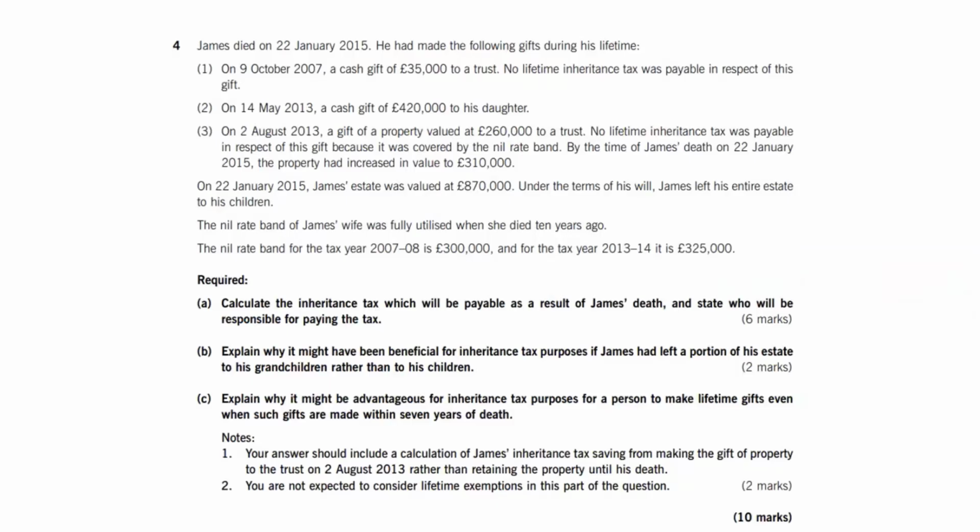James died on 22nd Jan 2015. He had made the following gifts during his lifetime. So on 9th of October 2007, he made a cash gift of 35,000 to a trust. No lifetime inheritance tax was payable in respect of this gift. On 14th of May 2013, a cash gift of 420,000 to his daughter.